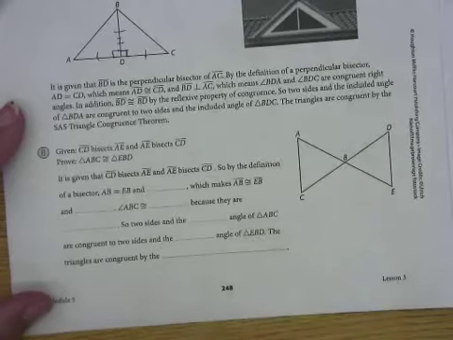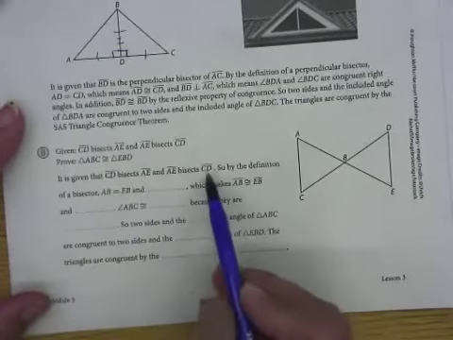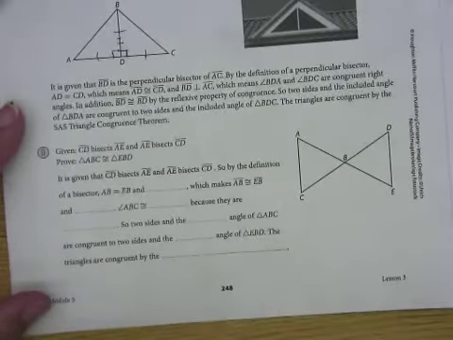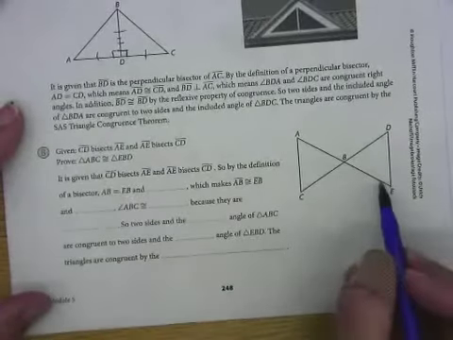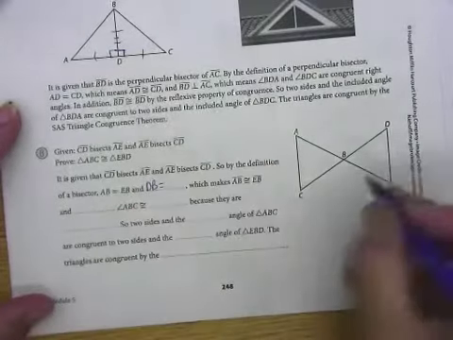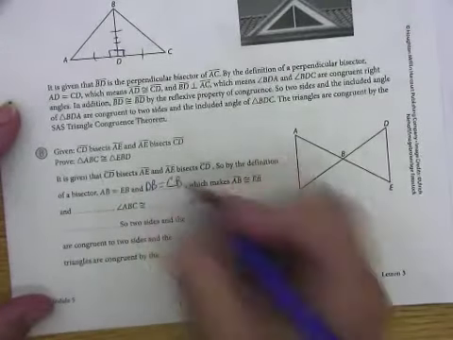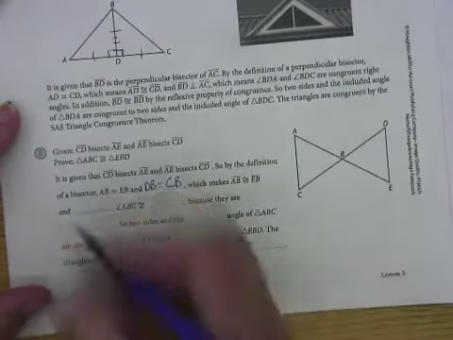In part B, we're kind of a little bit more on our own in this example. We're filling in some blanks. So it is given that CD bisects AE and AE bisects CD. So by the definition of bisector, AB and EB are equal. Similarly, DB and CB are equal. So I know that those segments are also congruent.